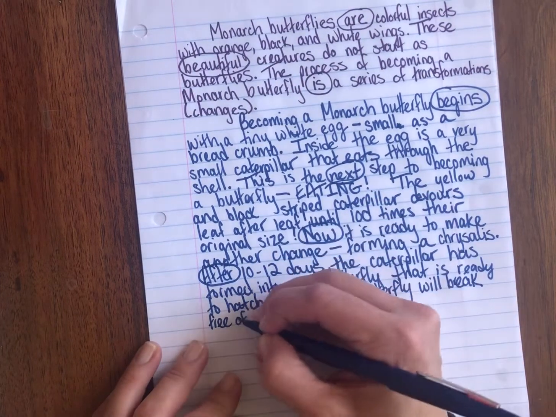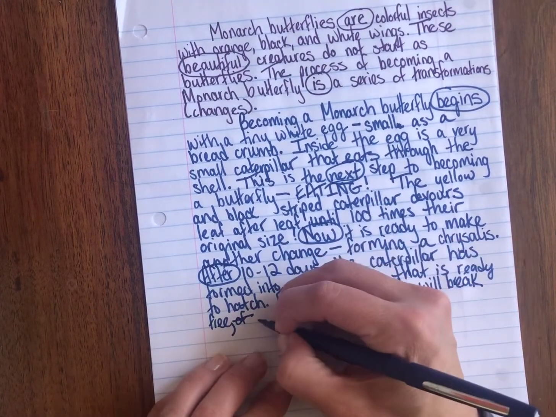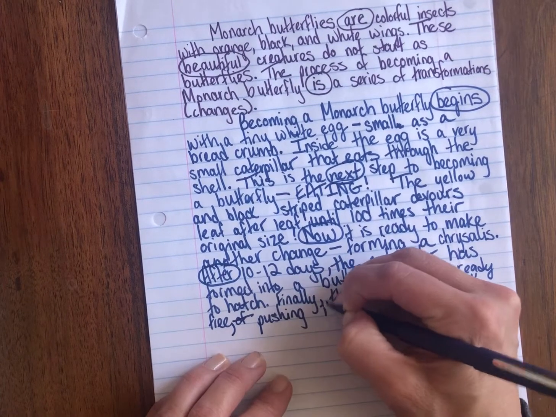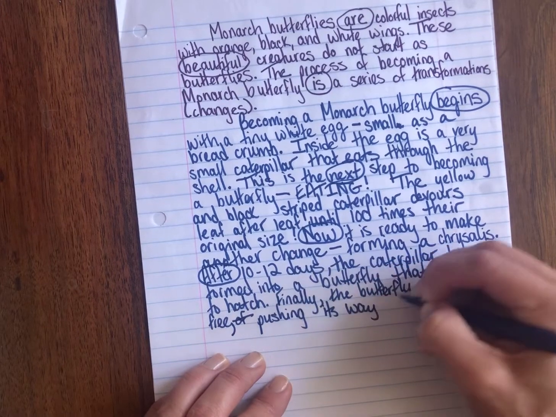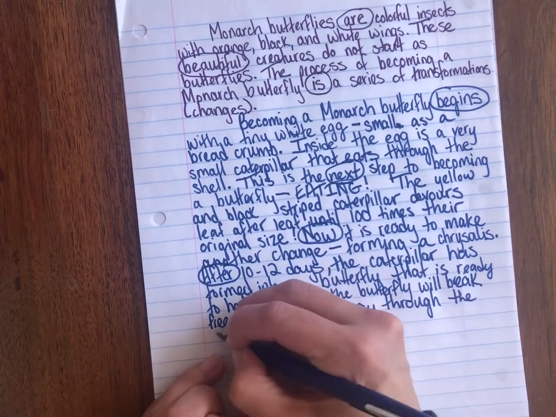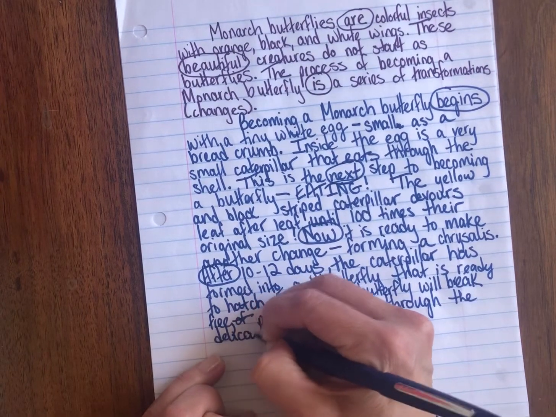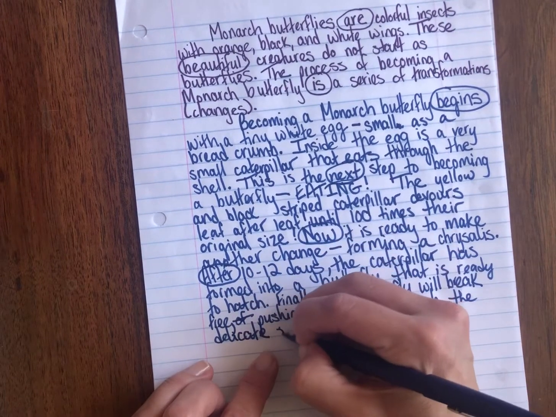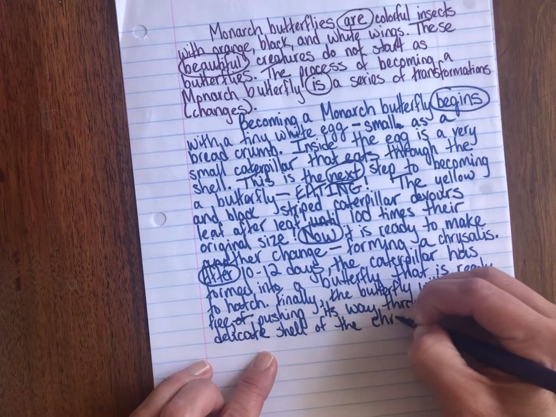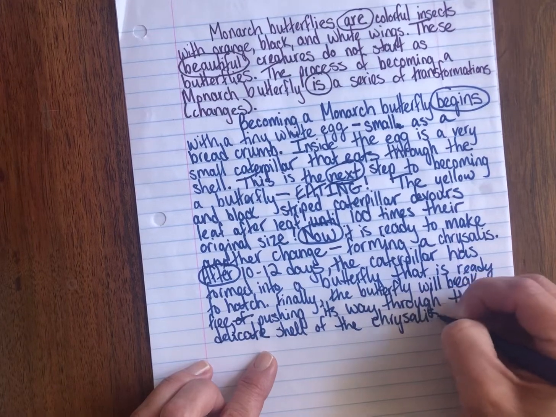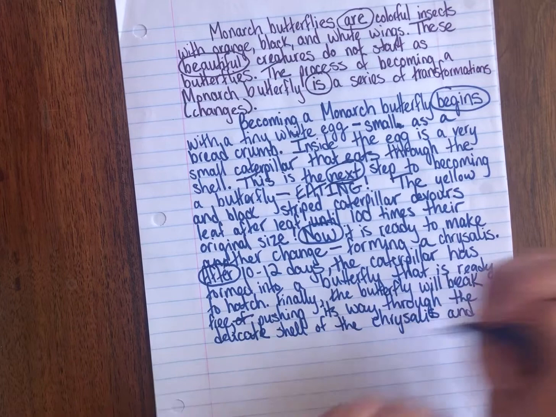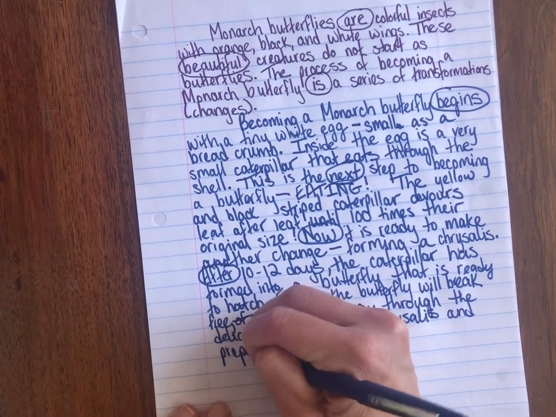it will break free. I want to say that it is pushing its way through the delicate, because it's very thin or delicate, shell of the chrysalis. And at that final moment, prepare to take flight.